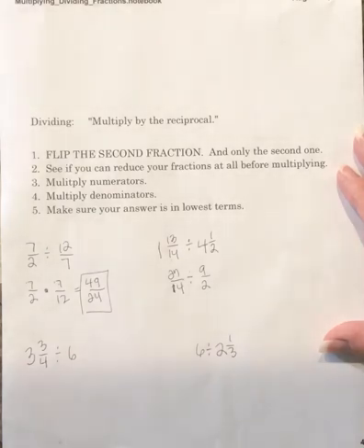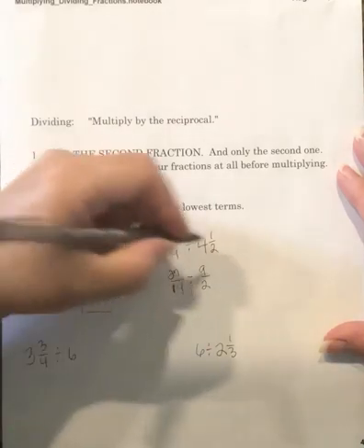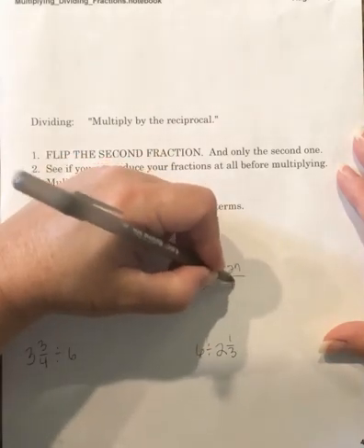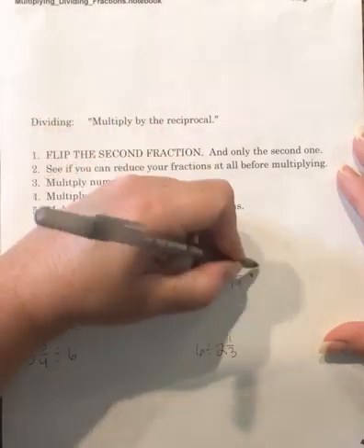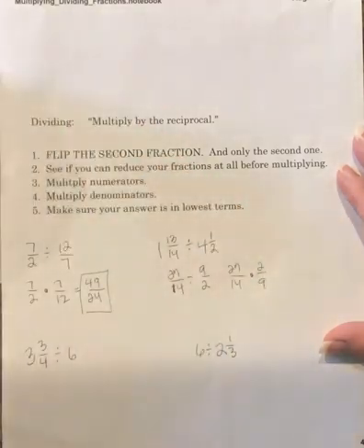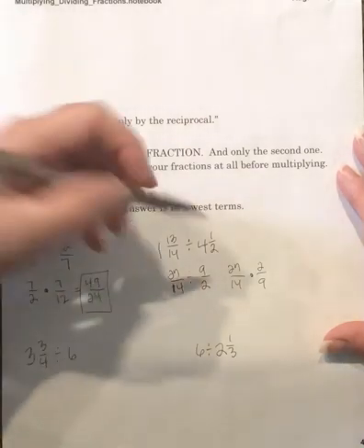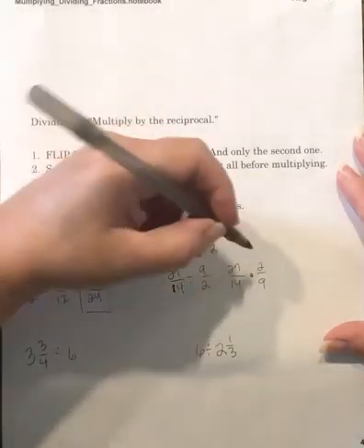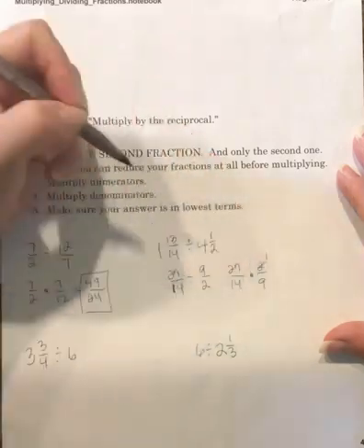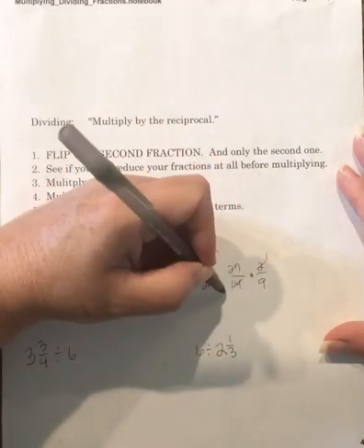Now I have to do the old flip and switch. So 27 over 14 times, flipping this second fraction, 2 over 9. Now that it is a multiplication problem, I can look and see if I can cross-cancel anywhere. So 2 and 14 have a common factor of 2. 2 divided by 2 is 1. 14 divided by 2 is 7.